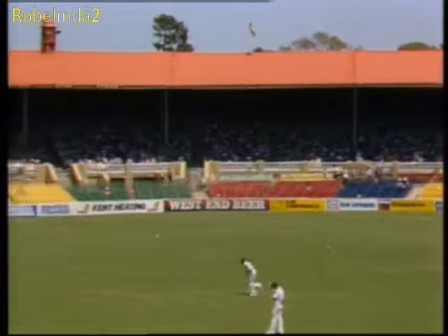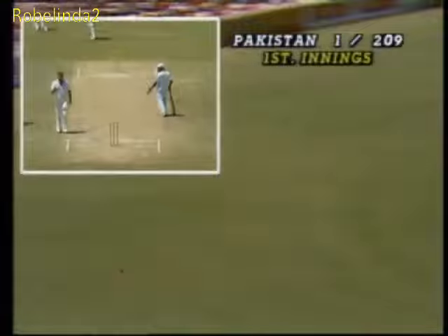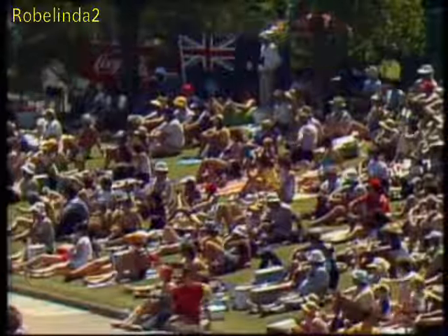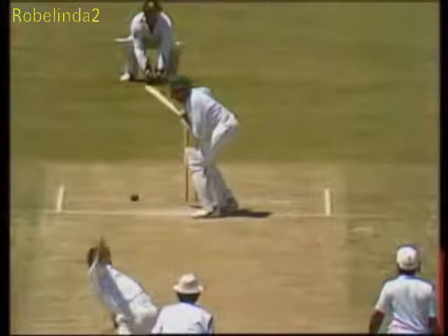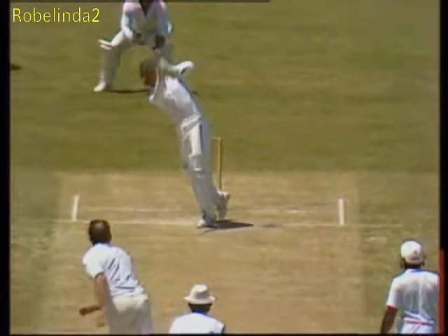Dennis Lillee comes in now from the Cathedral end. Mohsin Khan's taking strike. Good shot. It's fairly racing away for 4. Mohsin Khan launched himself at that. Hasn't had many half volleys today. One or 2 round about leg stump. But it's been rare for the ball to be there to be driven.